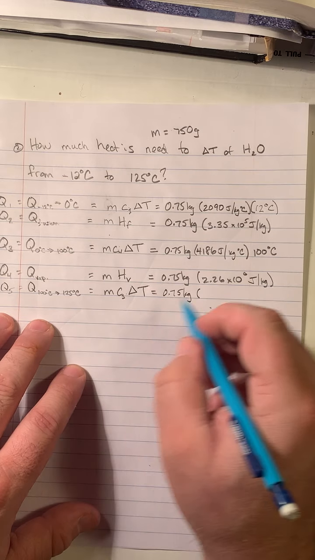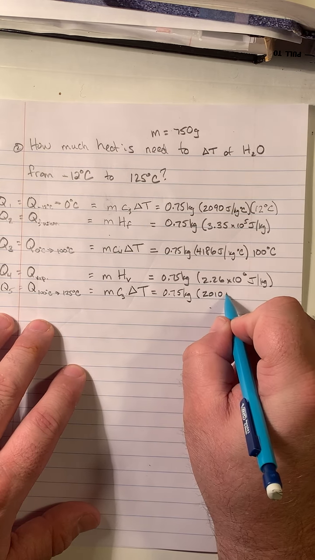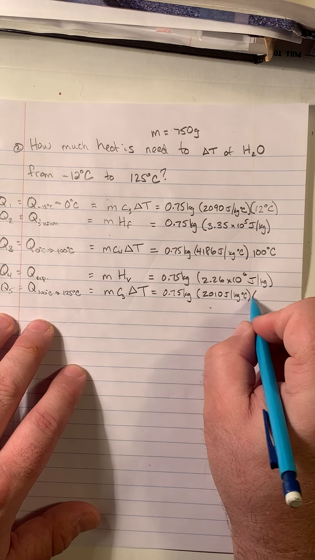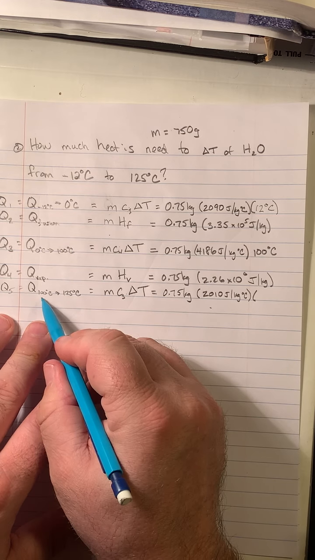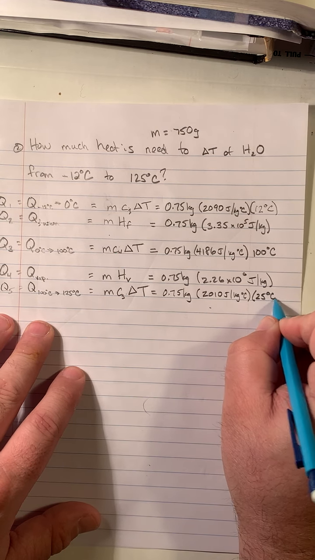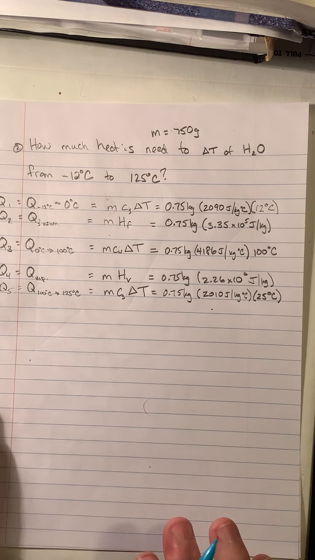times the specific heat of steam. And the specific heat of steam is 2010 joules per kilogram degrees Celsius. And the temperature difference is going to be from 100 to 125. That would be 25 degrees Celsius. Okay, so let's find out what they are. So here we go.